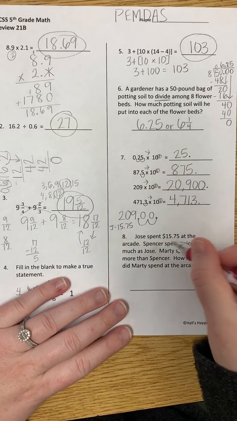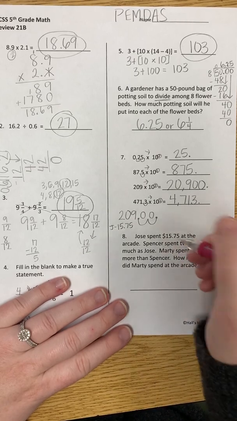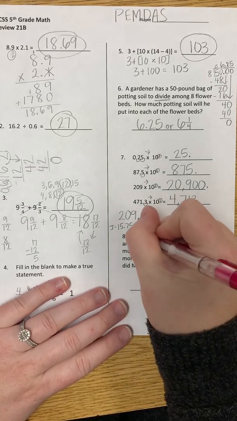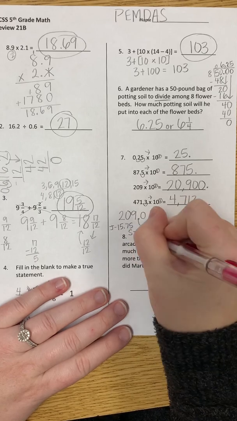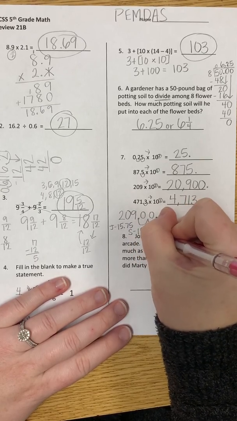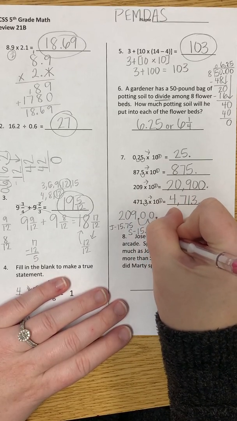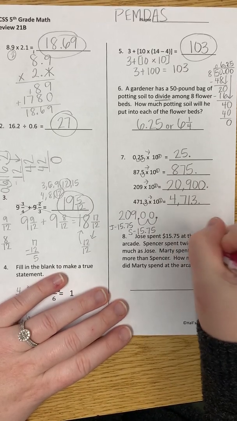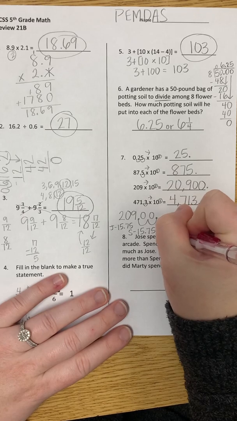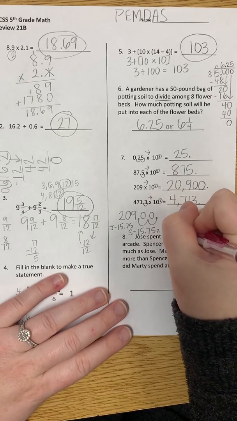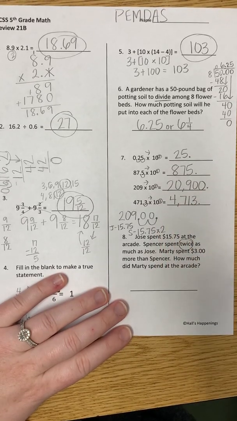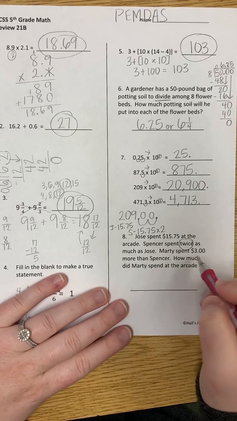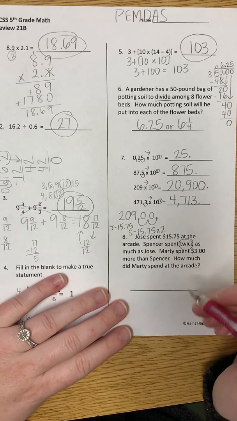And then it says Spencer spent twice as much as Jose. So as a reminder, I'm going to write S. Spencer spent twice what Jose spent. Well, Jose spent $15.75, and then it says Spencer spent twice that. So I'm going to do $15.75 times 2. And then it says Marty spent $3 more than Spencer.